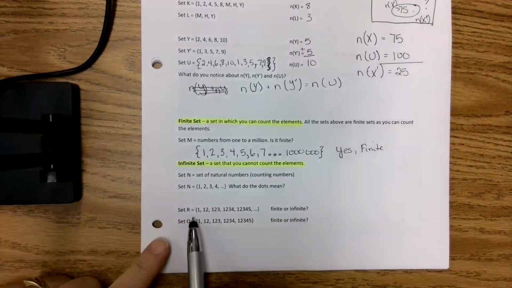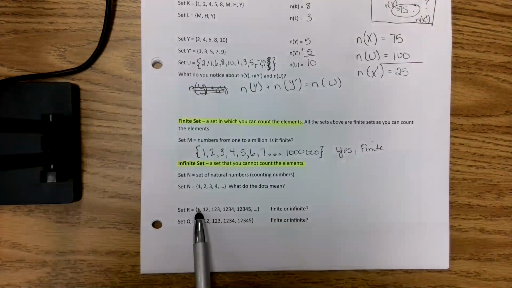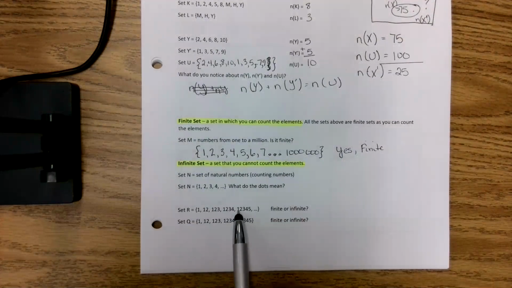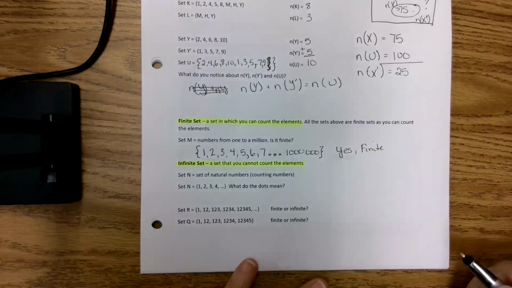Set R. Okay, not sure why I did this, but it looks like there's a pattern. It's 1, 1, 2, 1, 2, 3, 1, 2, 3, 4, 1, 2, 3, 4, 5. The next one will be 1, 2, 3, 4, 5, 6. But you know what?